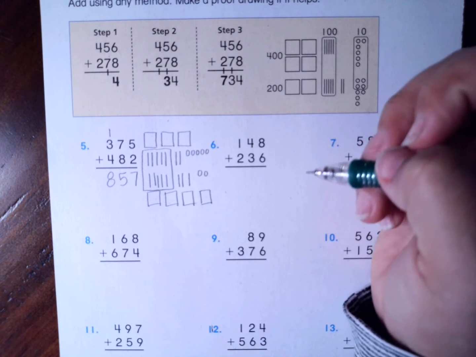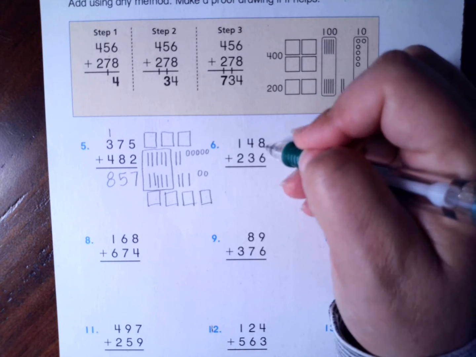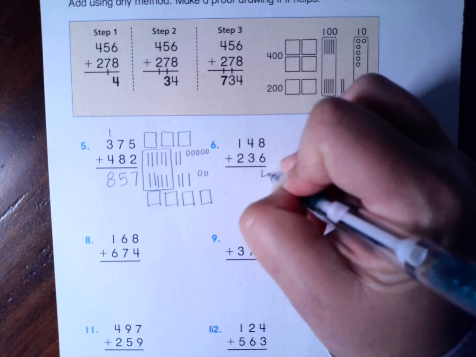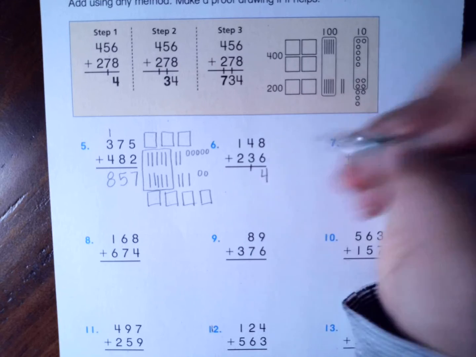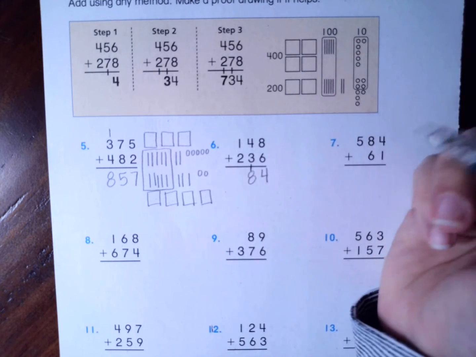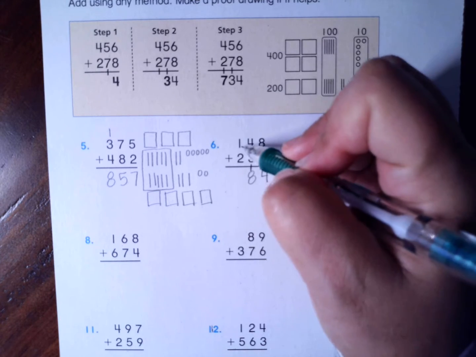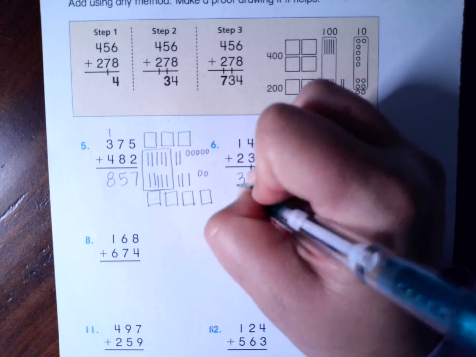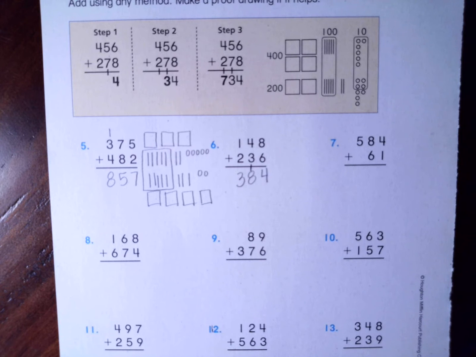For number 6, we're going to do new groups below. So we have 8 plus 6, which is 14. Put my new group right under my 3. 4 plus 3 plus 1 is 8. No new groups there. And 1 plus 2 is 3. So we get an answer of 384. Now again, if you want to do a proof drawing, go ahead, pause the video, and do that now.